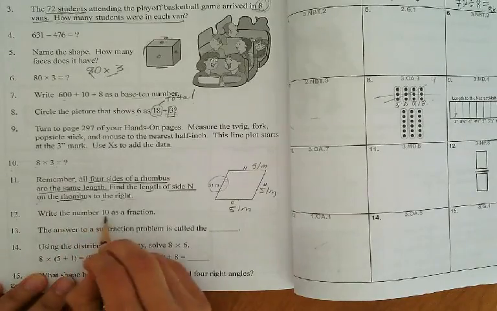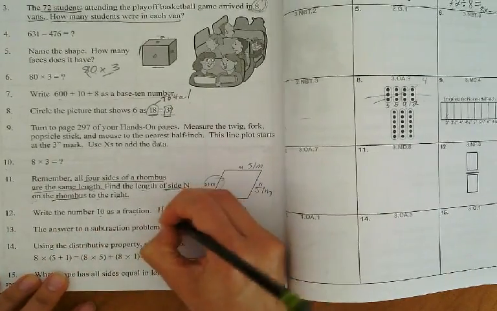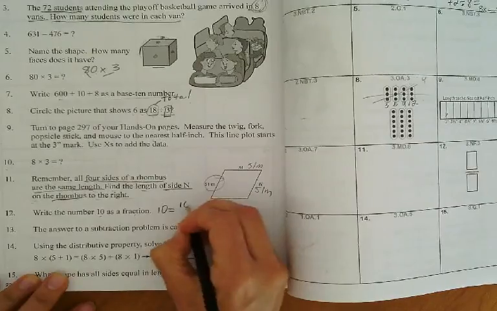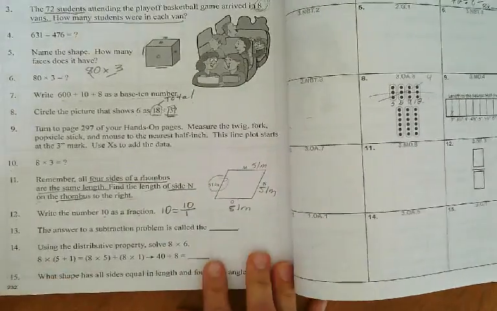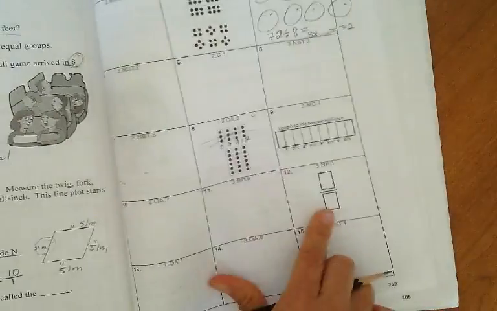Number 12, write the number 10 as a fraction. So 10 would be equal to 10 over 1. That's what that tells you, and they just want you to write it in there.